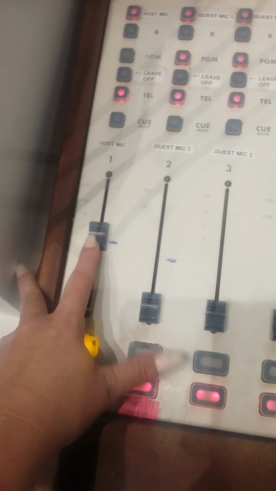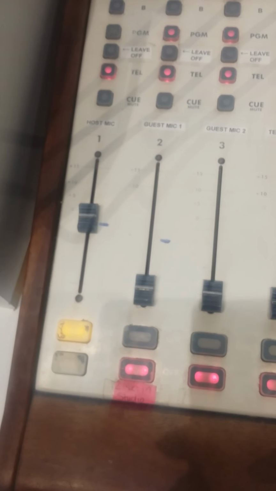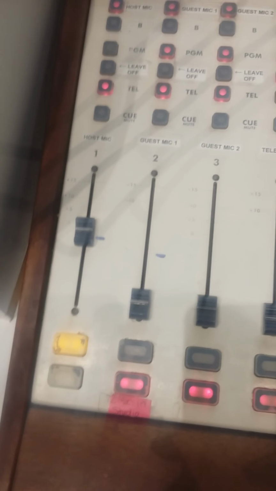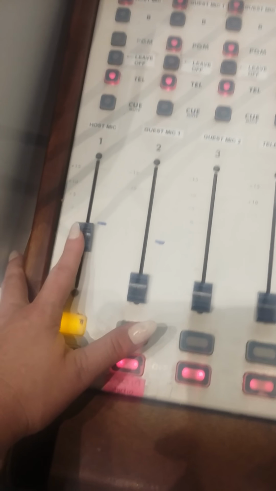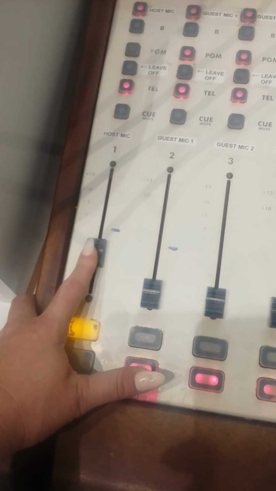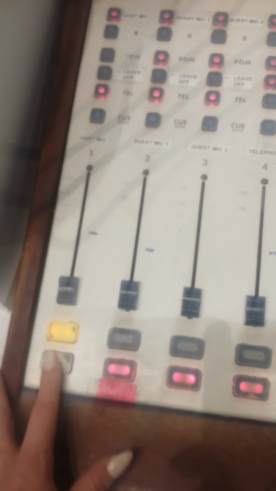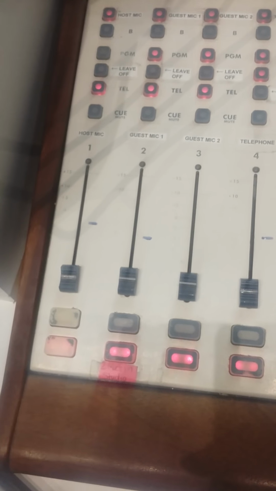Now to actually turn the channels on, you'll just push them on and then turn them up. So that would be going over the air right now if I had the PGM button on. I turned it off so I could show you. That's how you turn it on and off. You adjust the levels with the slider. Yellow means on, red means off in this position.